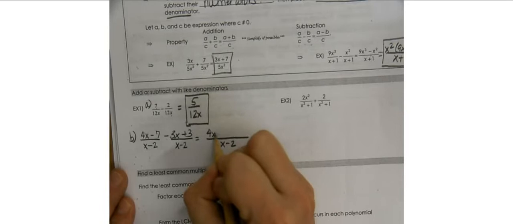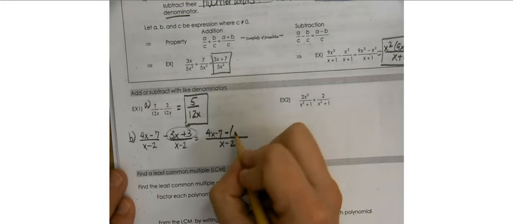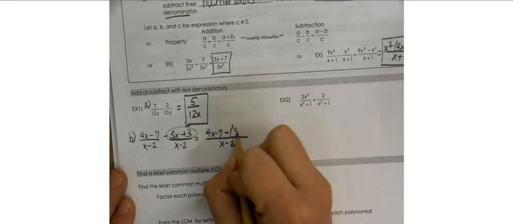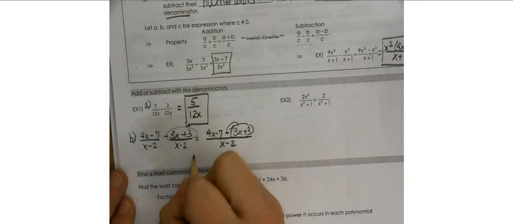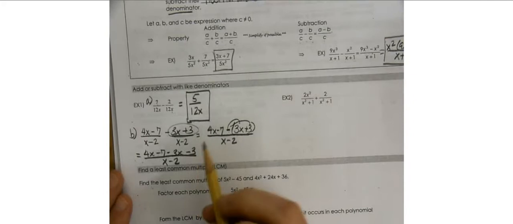So I'm going to subtract the numerators. So I'm going to write 4x minus 7, but I am subtracting not just 3x, but I'm subtracting the entire numerator of 3x plus 3. So that means I need to put this into parentheses and make this 3x plus 3 inside of the parentheses so I can distribute that negative to every single term. So this is going to become 4x minus 7 minus 3x minus 3 all over x minus 2. So we are subtracting every single part of that numerator in the second fraction.